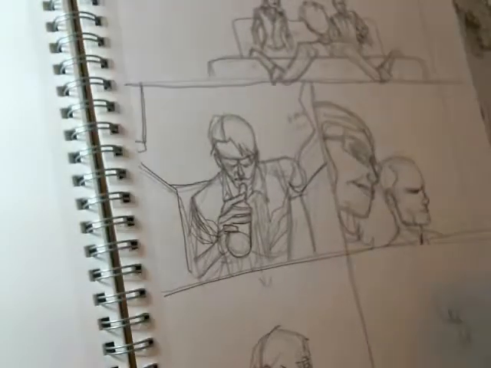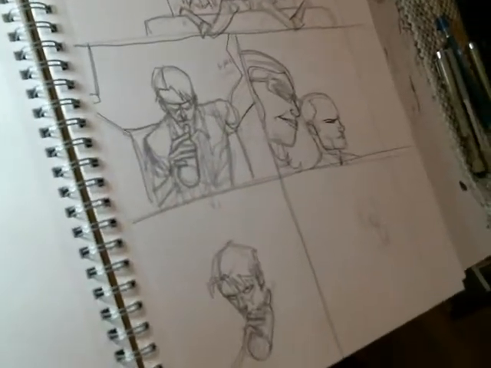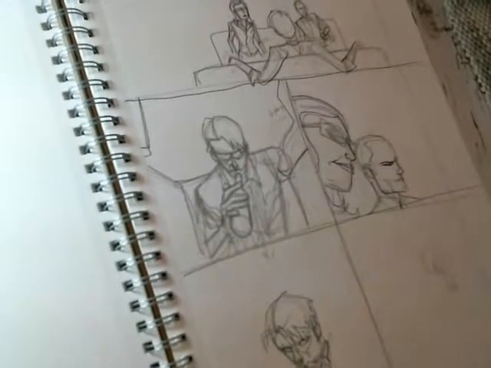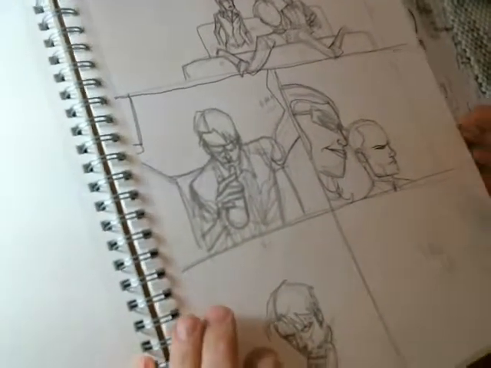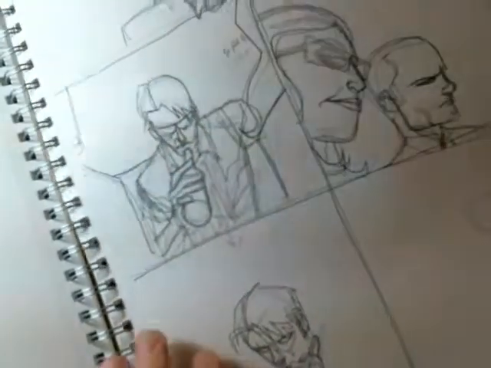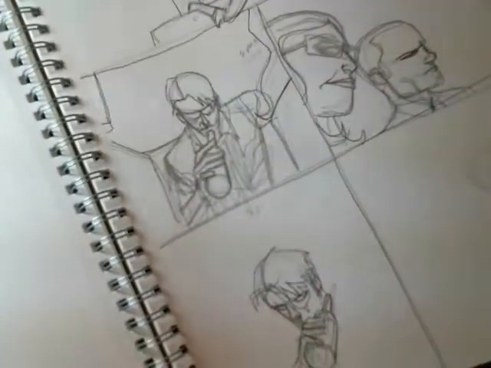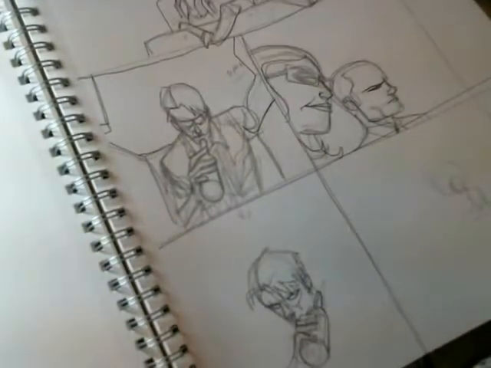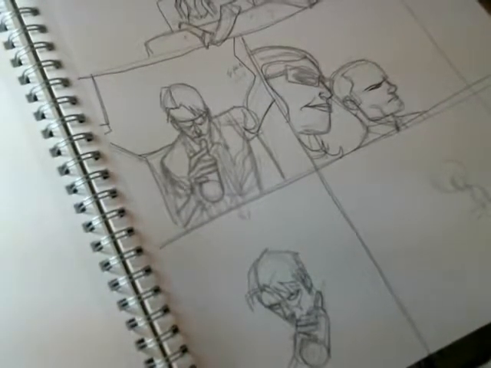Alright there, I'm laying out a Murder Incorporated page. Also got a new camera here that can actually film in some form of HD, so hopefully this video will be a lot clearer than previous ones. Also hoping the sound carries, we'll see.